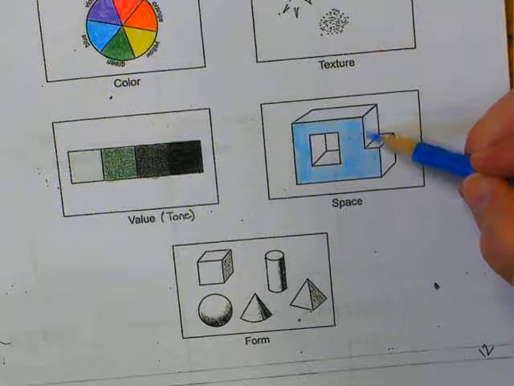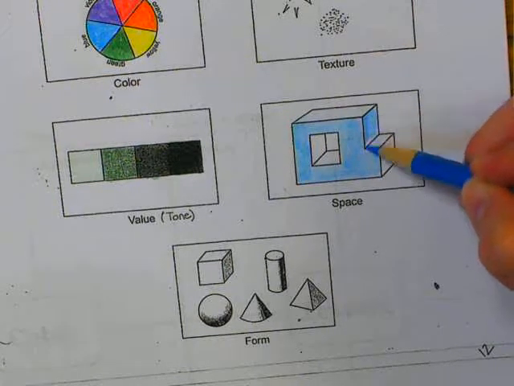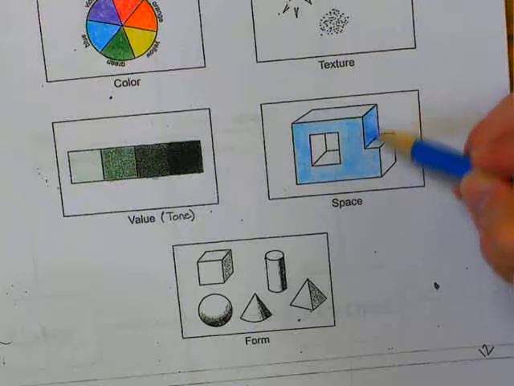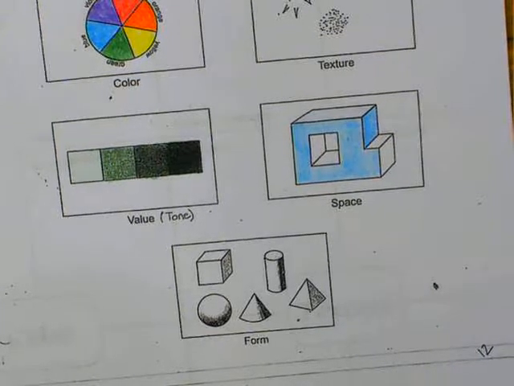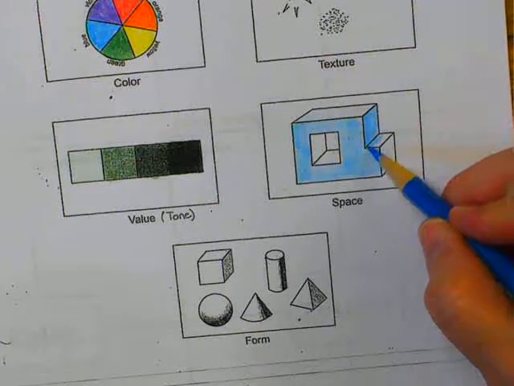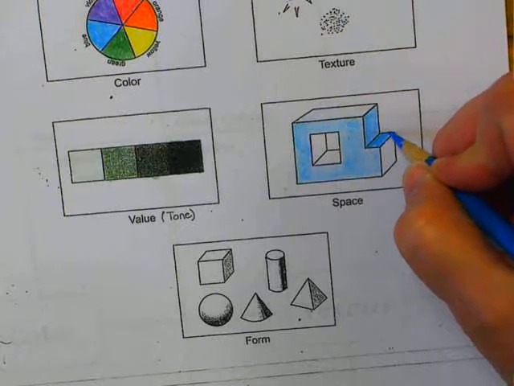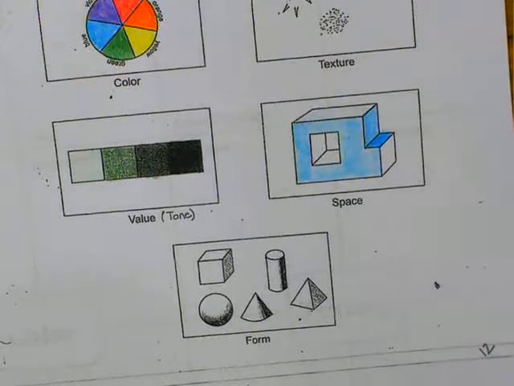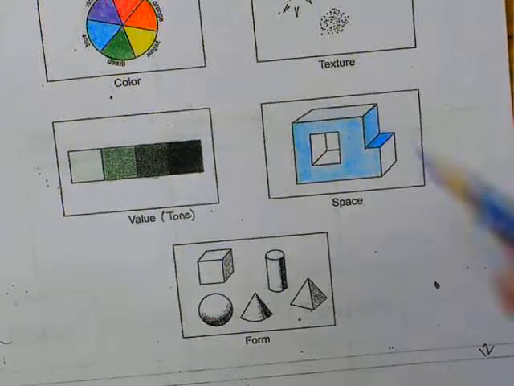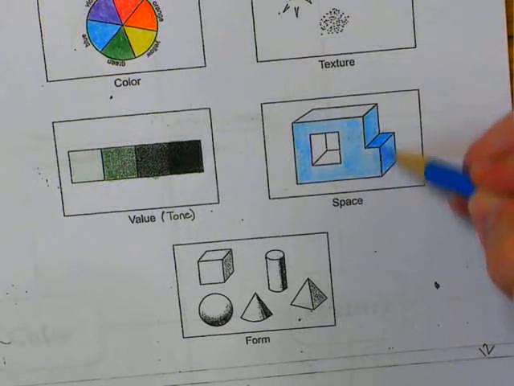The side right here, I'm going to do a medium blue, only I'm making it a little darker than the front, so it shows up. Then this one, I'm going to push really hard and make this one dark blue. And then this one I'm going to do medium again and make it just a little darker than the front.